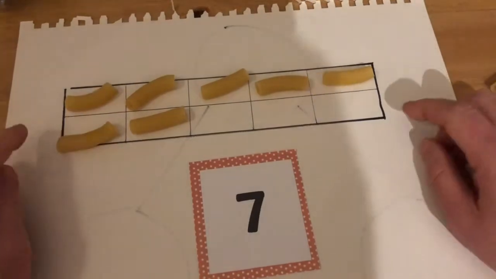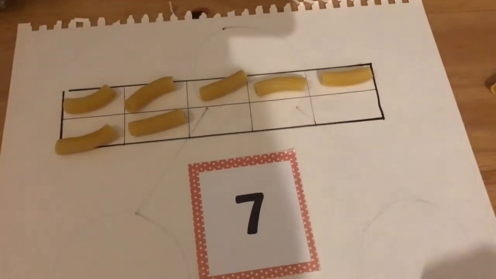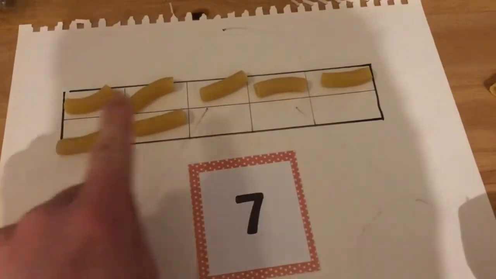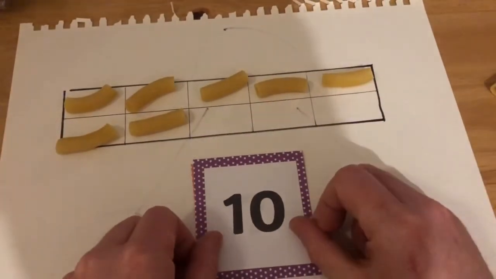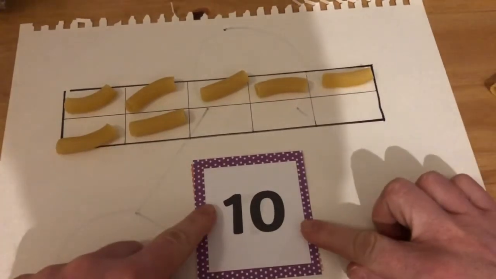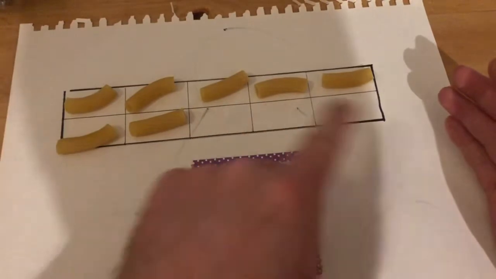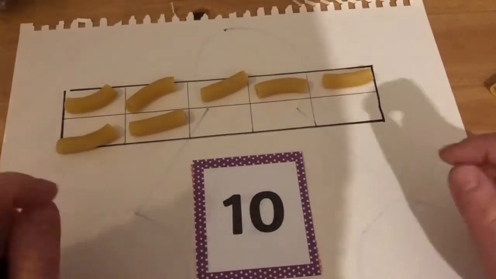Okay, so now remember this is a 10 frame. What is it? It is a 10 frame. I've already got 7. 1, 2, 3, 4, 5, 6, 7. But now I want to have 10. How many do I want to have? 10. And this is a 10 frame. When it's full, it's equal to the number 10. There will be 10 pasta shapes.